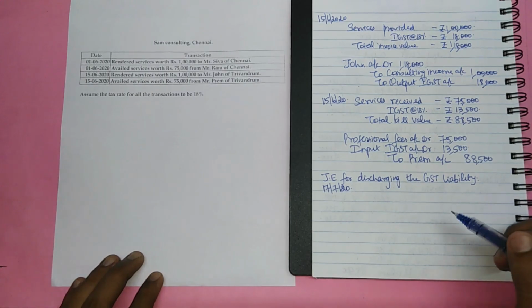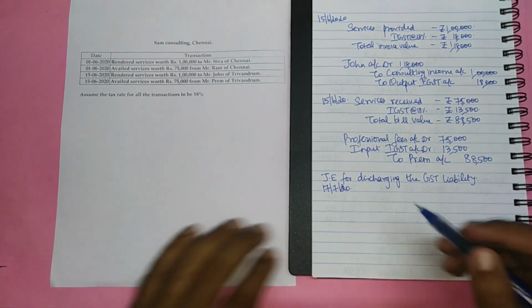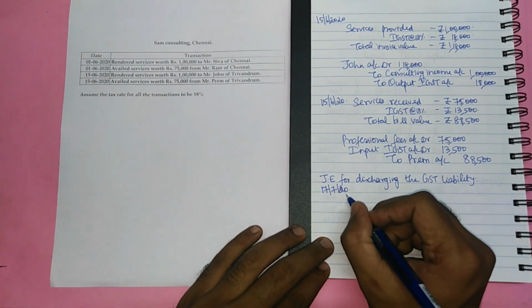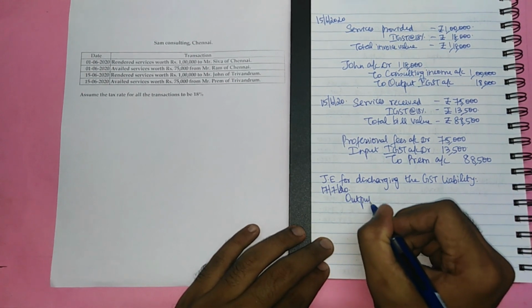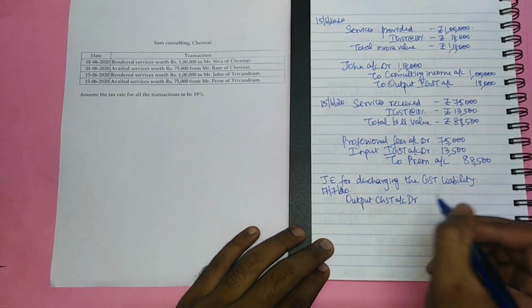Since we are discharging our liability, we will be debiting all the output GST ledgers. So output CGST account debit, we have rupees 9,000.